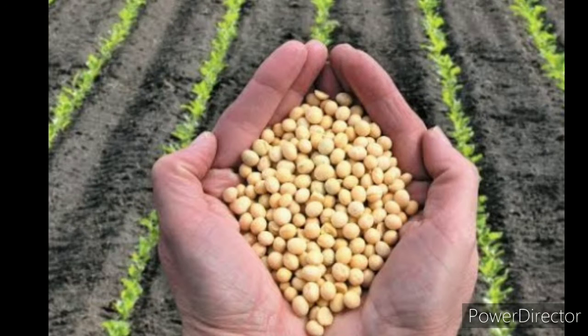Last step is harvesting seeds and raising plants. The pollination leads to fertilization and finally seed formation takes place. The seeds are grown into new generation which are called hybrids.